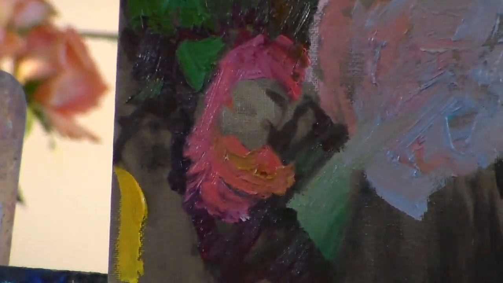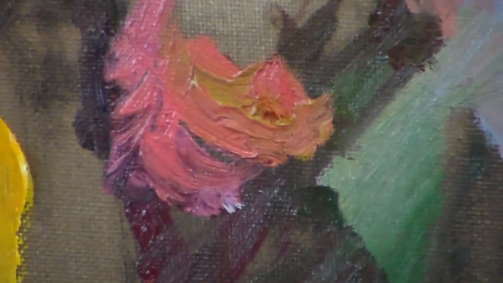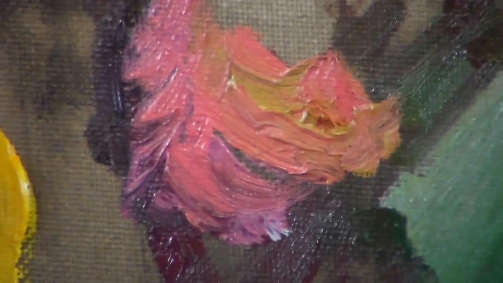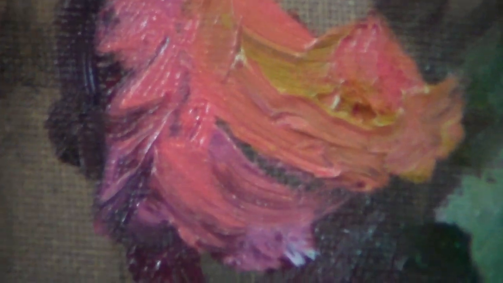So back here, it's all kind of blending together. Yes. It makes a value note, which is great, but then you go up and there's that really beautiful vanishing edge that you don't see from that.